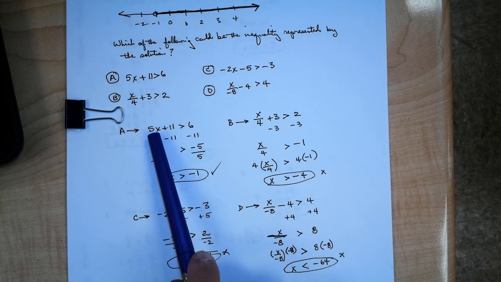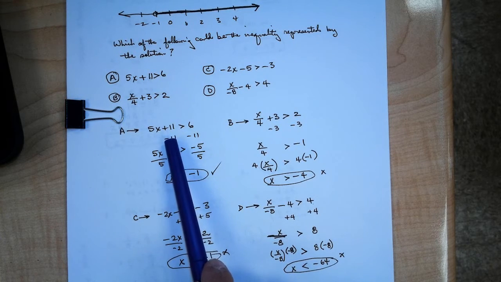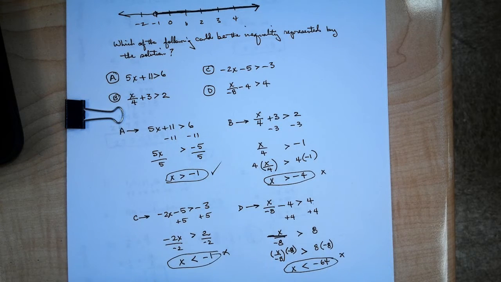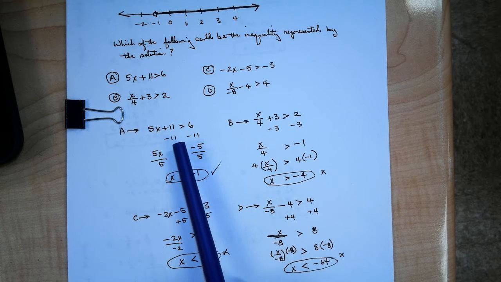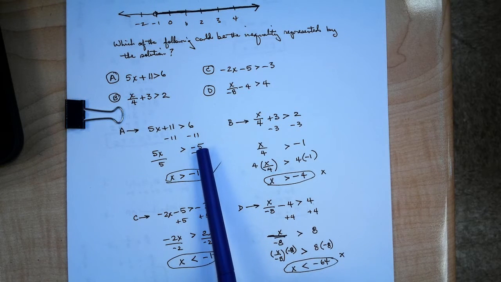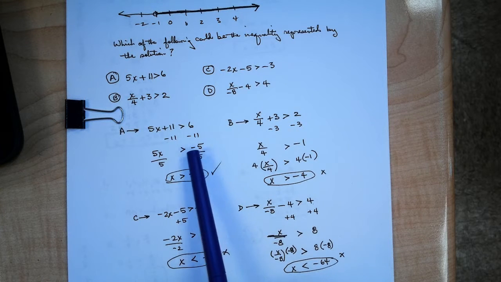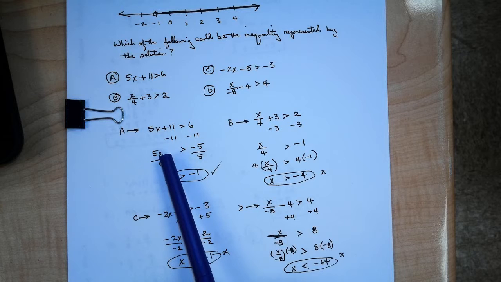So choice A, 5x plus 11 is greater than 6. We need to isolate the 5x. We need to subtract 11 from both sides. Subtracting 11 is the opposite of adding 11, so that's what we do. When you do that, you get 5x on the left side and a -5 on the right side. Now we want to get rid of the 5 that's multiplied times the x.